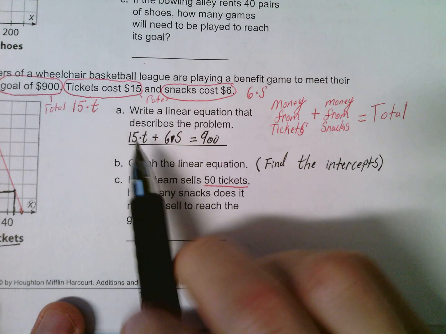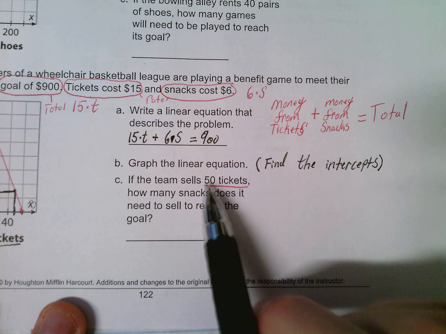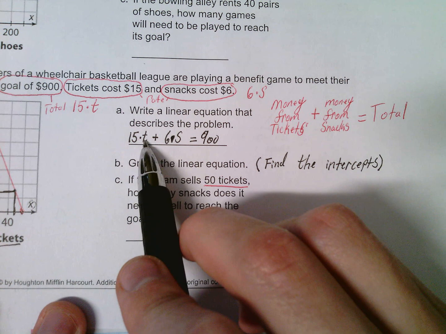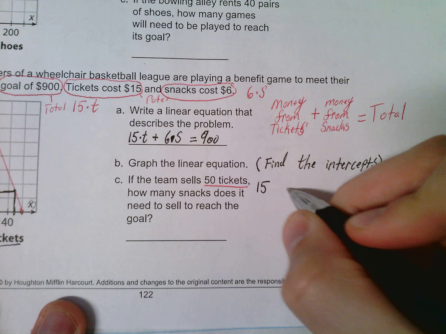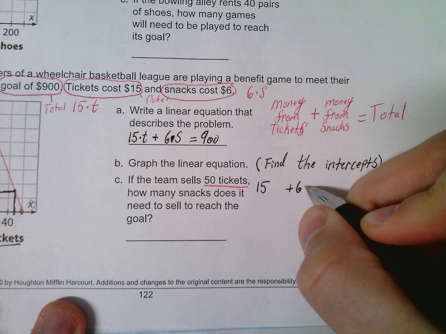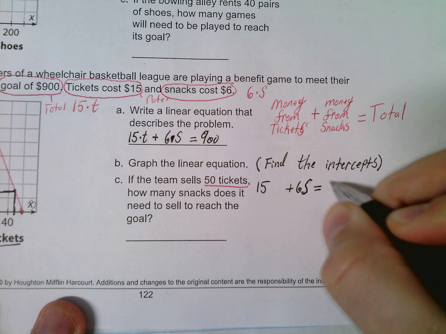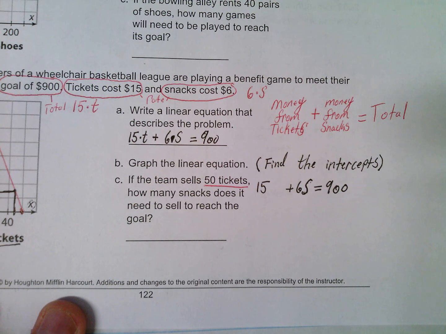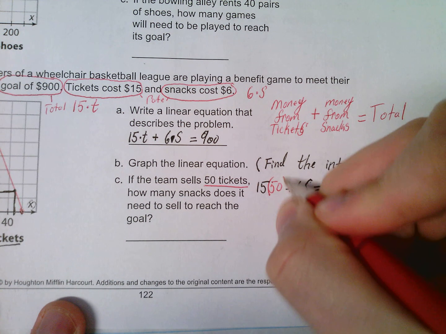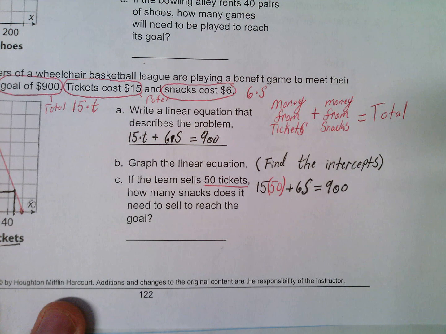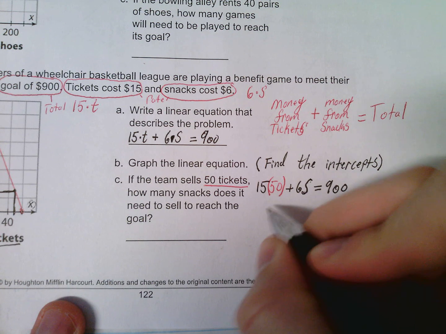I have my equation right here. I want to sell 50 tickets, so 50 should take the place of T. So 15 times 50 plus 6 times S, or 6S, needs to be 900. Well, 15 times 50, we need to know what that is, and that looks like it's going to be 750.